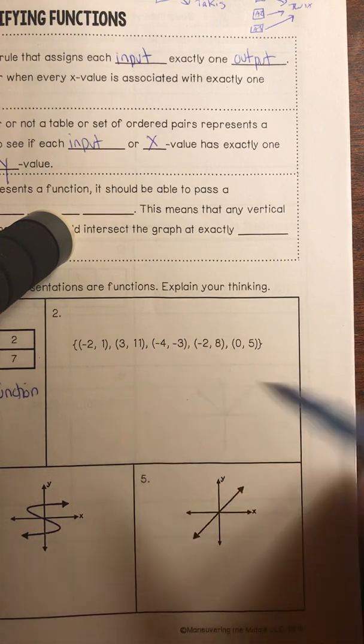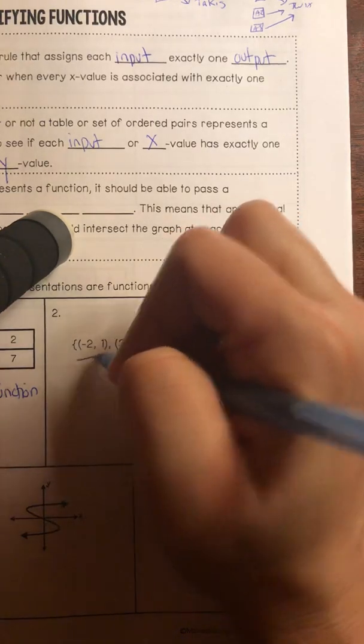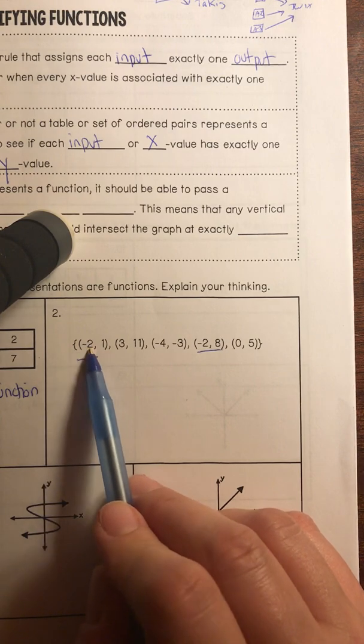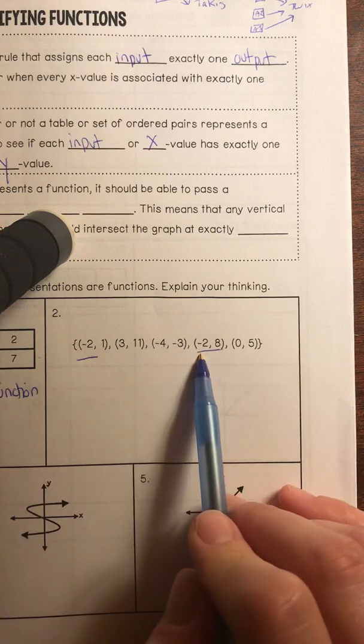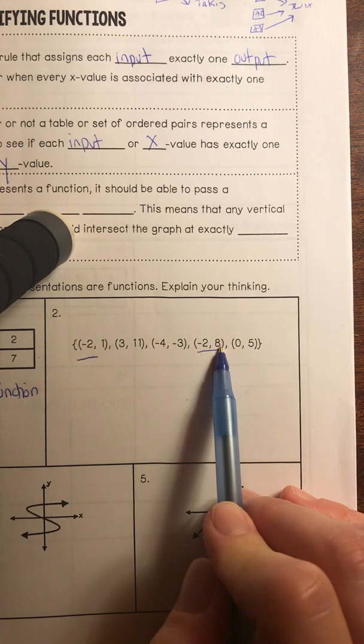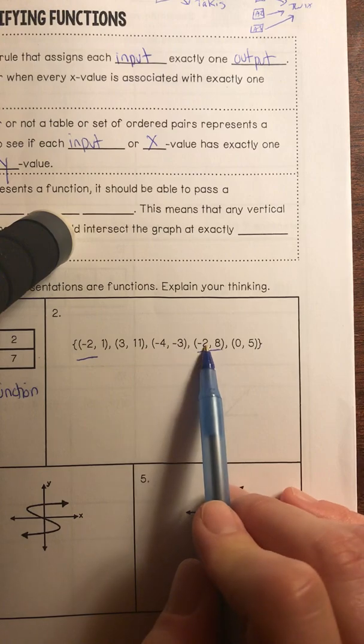But this right here said when you put in -2, you got out 1. That means if this is a function, every time you put in a -2, you should get out a 1. And look over here. The second time -2 was input, you got out an 8, which means there are 2 possible outputs for this input.